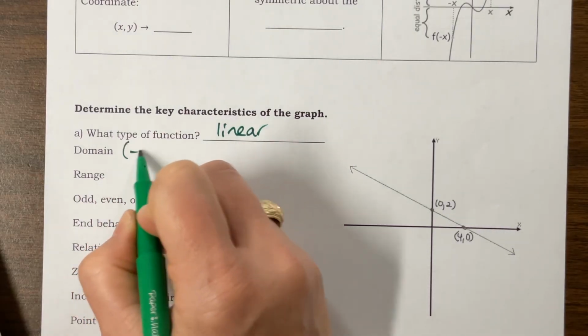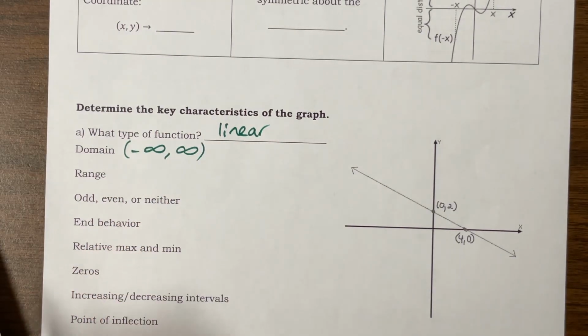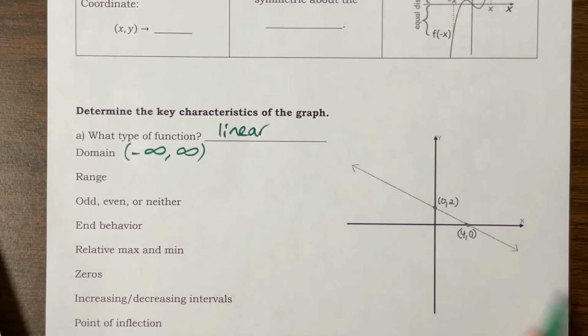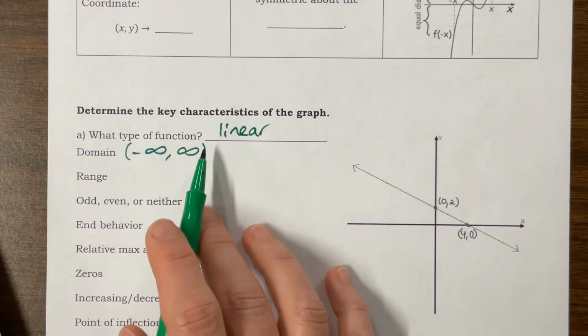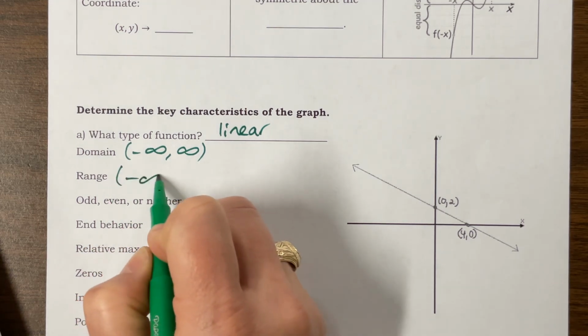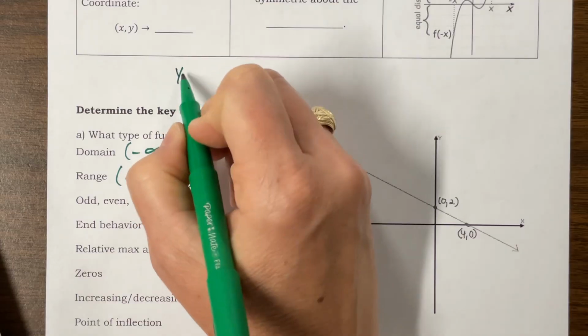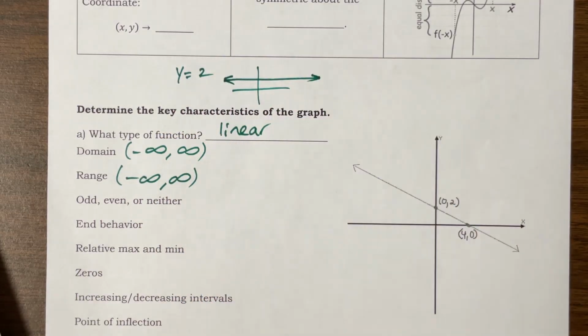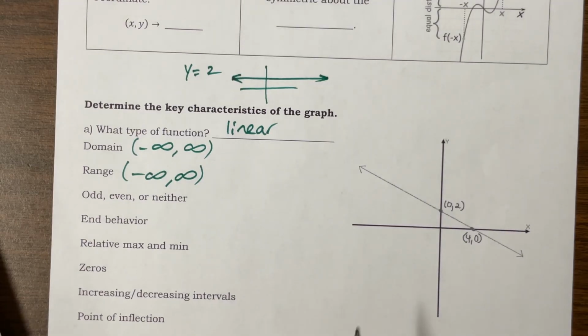Its domain: all linear functions have a domain of negative infinity to positive infinity. The range, it's going to hit all the y values. The only linear function that doesn't have a range of all reals would be something like y equals 2. Then my graph would just be this, and its only range would be 2. But that's not really what we're talking about.